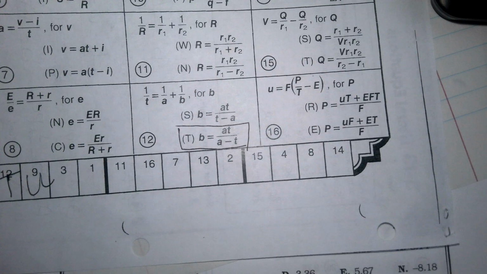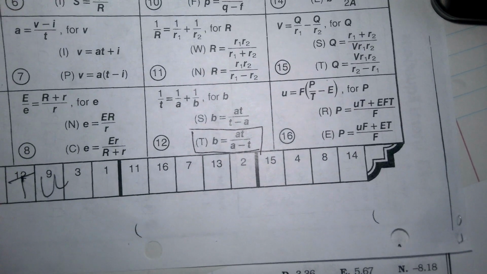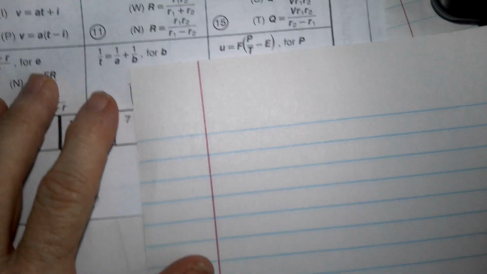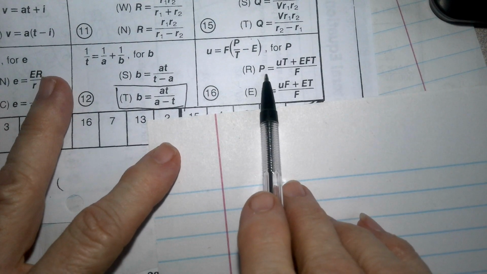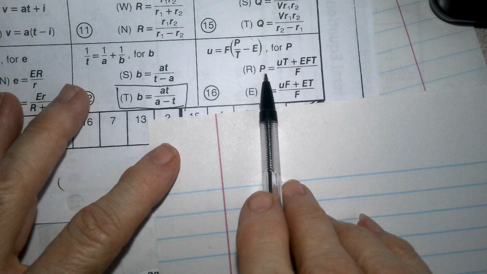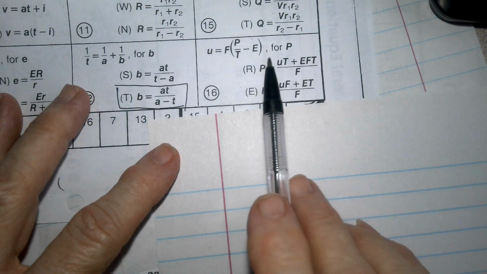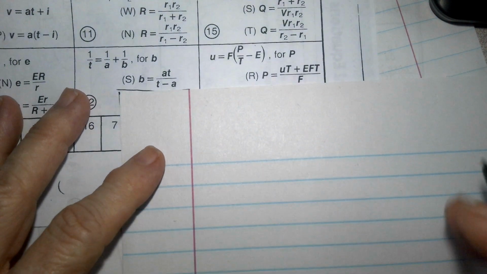And then when you get stuck, so maybe we'll get you talking or something. All right, so here we go. Let's look at, this looks complicated. 14? 16 looks pretty complicated. So let's do the number 16.